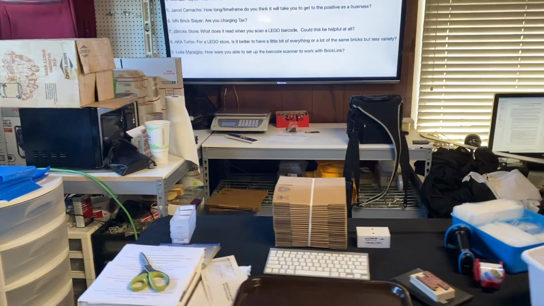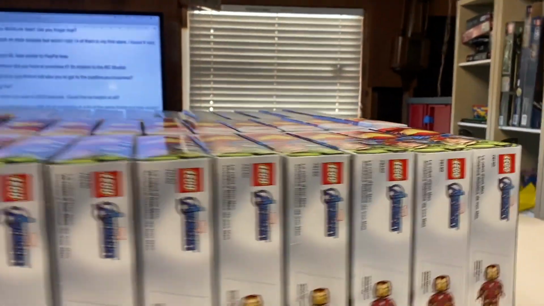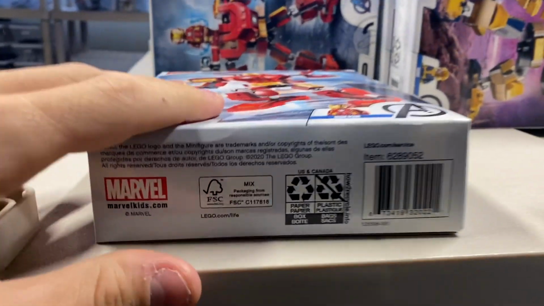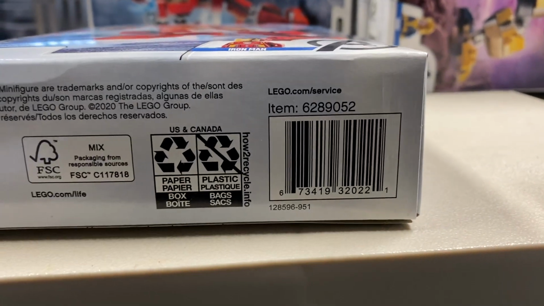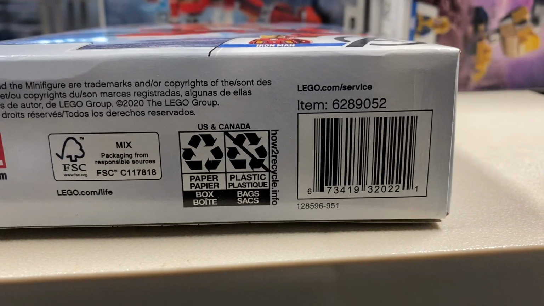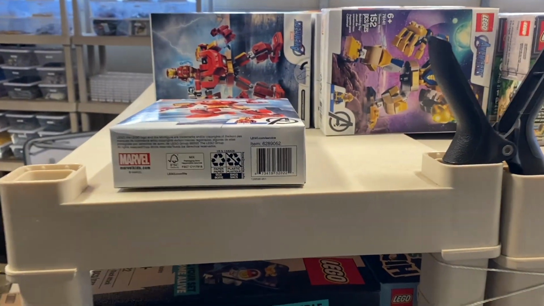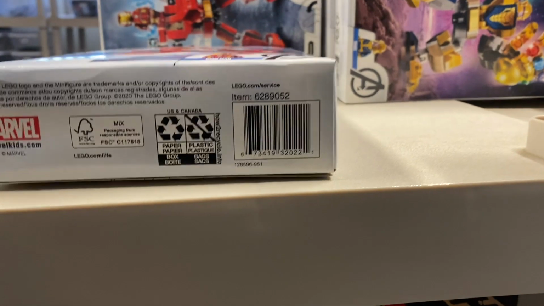To answer that question, ZBrick Store asked, what does it read when you scan a Lego barcode, and could this be helpful at all? So he's talking about one of these barcodes. Here it is. So there, where it says 673419320221, that barcode there. When you scan that barcode, that is the number that's going to show up.